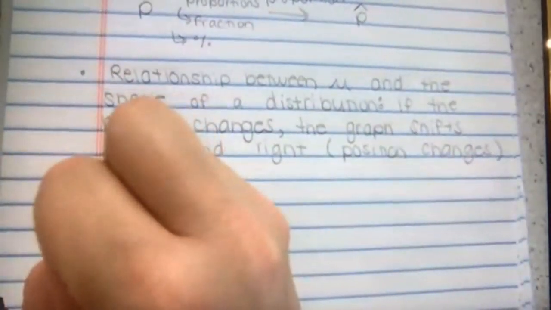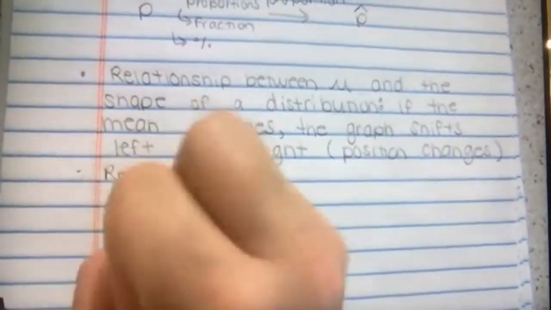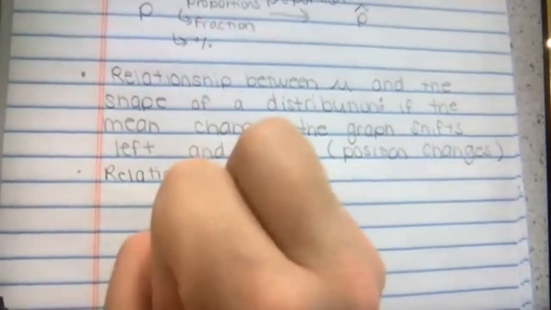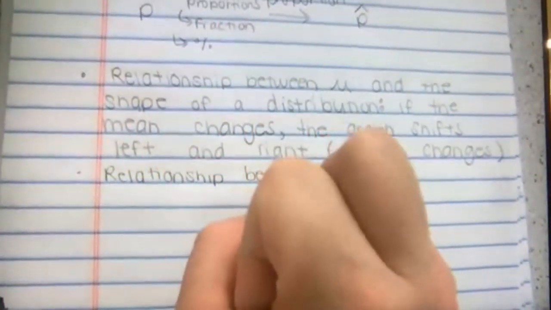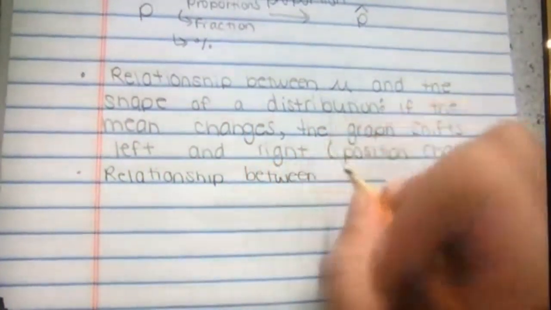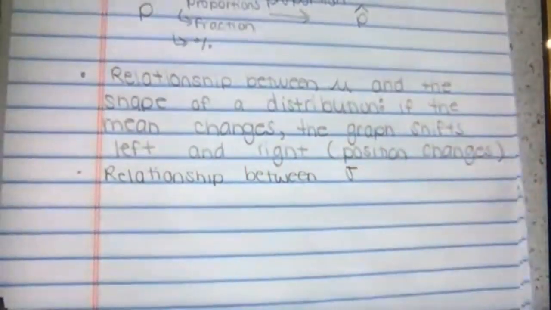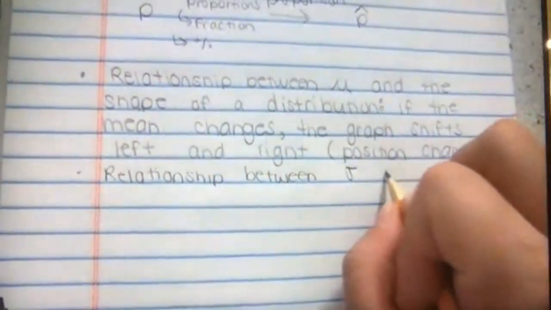And then likewise, the relationship between our standard deviation sigma and the shape of the distribution.